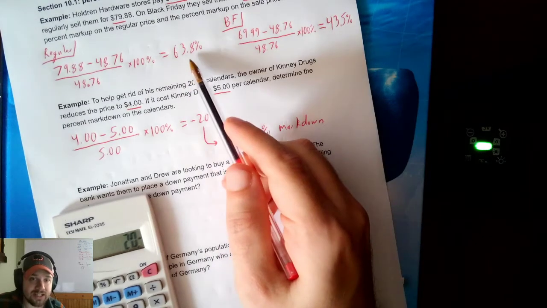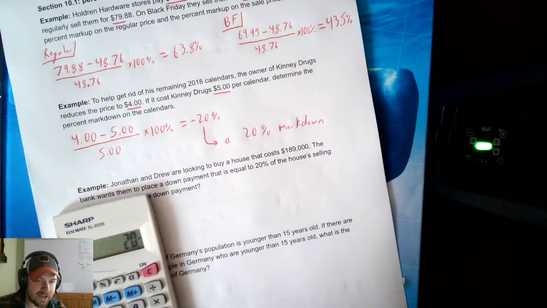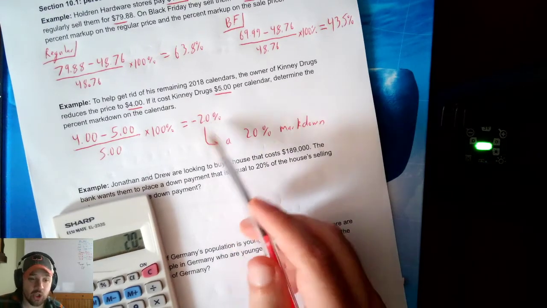With markup, you can just say 63.8% markup, right? That works with positive numbers. Negative numbers, there's a little bit of trickiness with it.